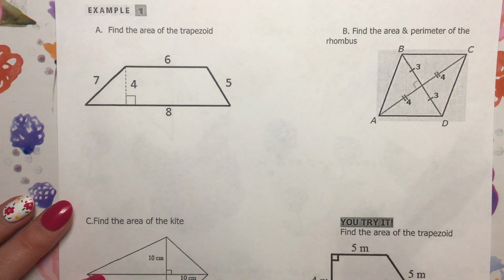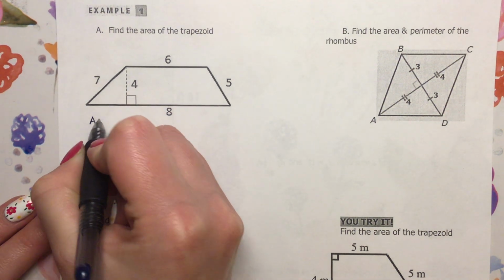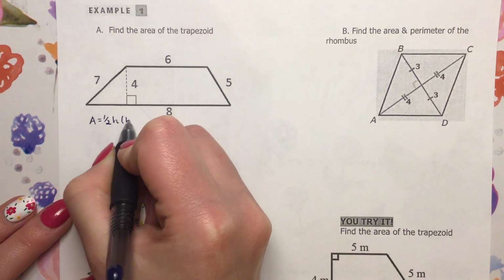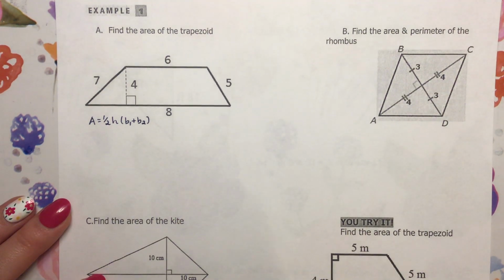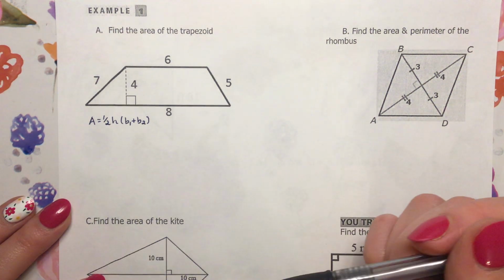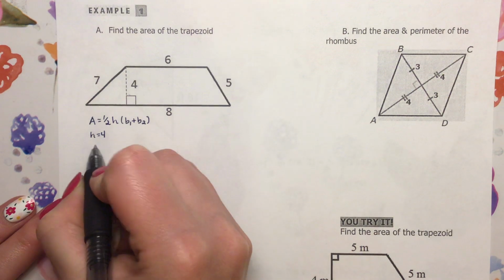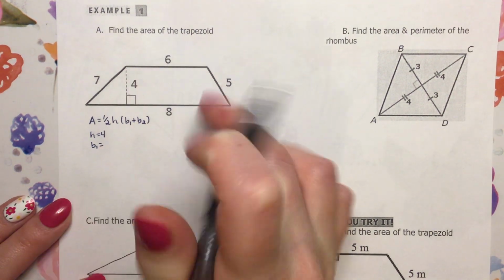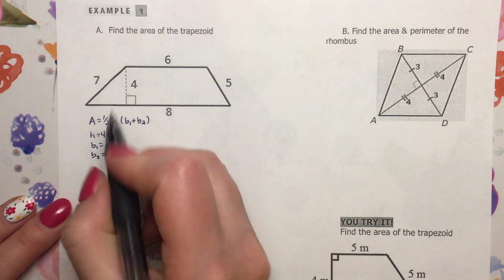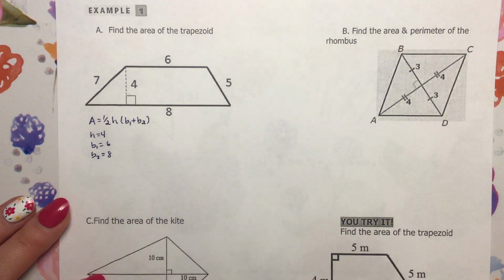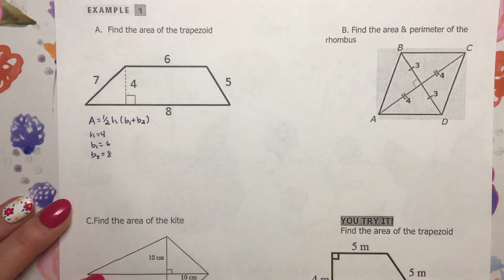In example 1, it says find the area of the trapezoid. So I'm going to start off with the formula for the area of a trapezoid. Area is equal to 1/2 height, base 1 plus base 2. Now, we know the height is going to be the vertical distance between the two bases, and it needs to be perpendicular, so we got that 90-degree angle. So I'm going to say the height is equal to 4 from this image. I'm going to say base 1 is the top one, so that's 6, and base 2 is the bottom one, 8. Now, the bases of a trapezoid are the parallel sides. So I said 8 and 6 are the bases because those were the two that were parallel.